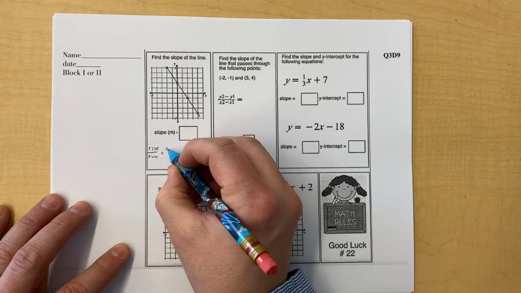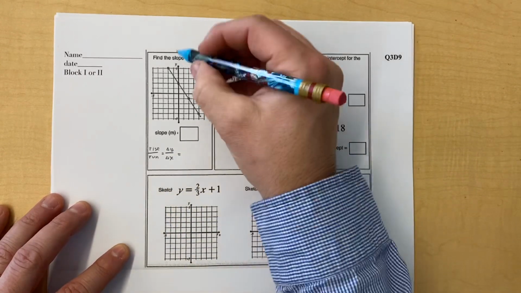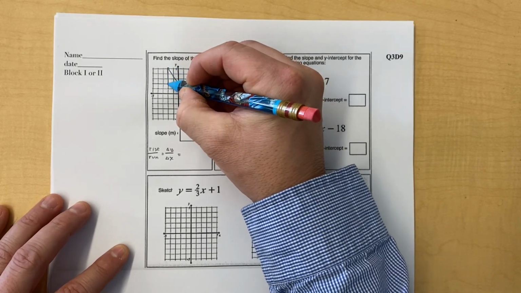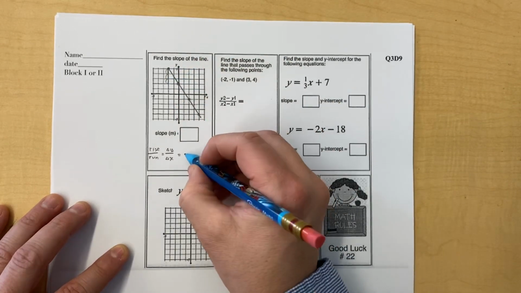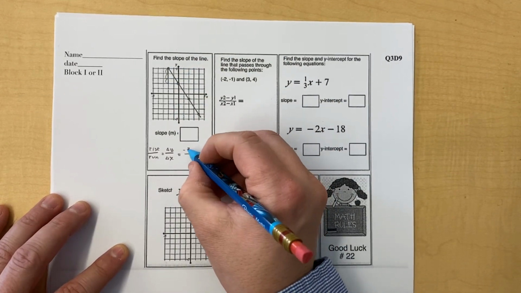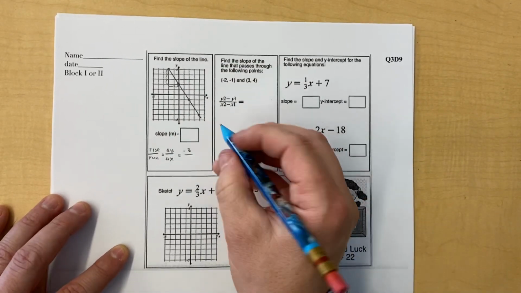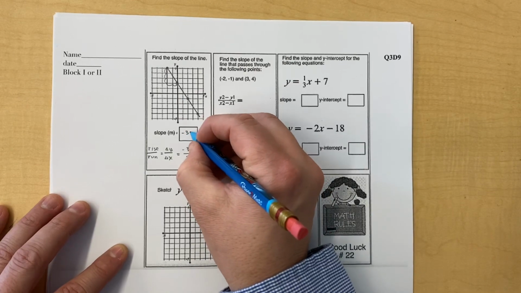Another way of saying that is the change in y over the change in x. So if I choose 2 points on the line, I can find the change in y, that's my vertical, and I'm going down 3, so that change in y, or that rise, is a -3, and the run is to the right in the positive direction, so that's a +2. The slope of this line is -3/2.